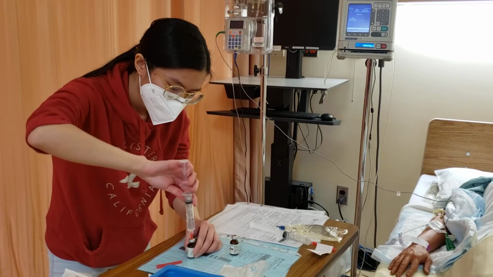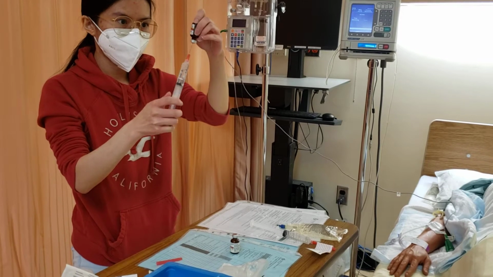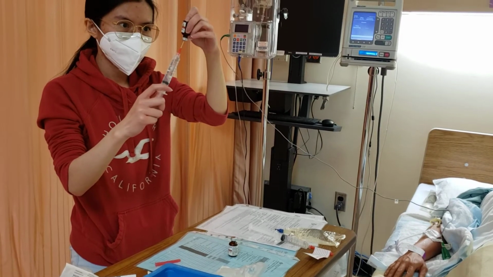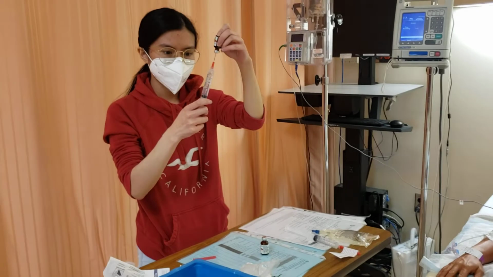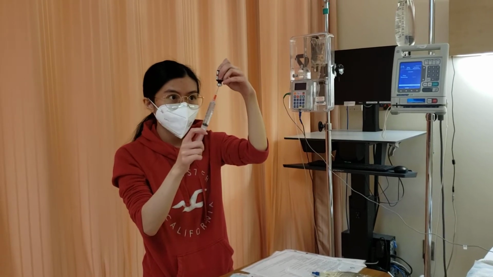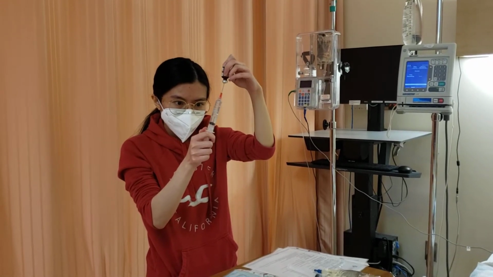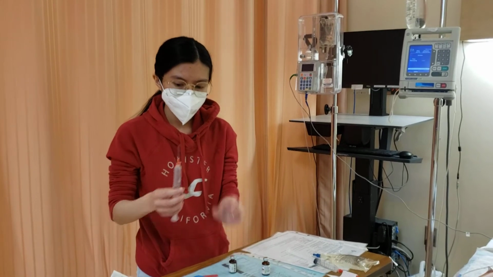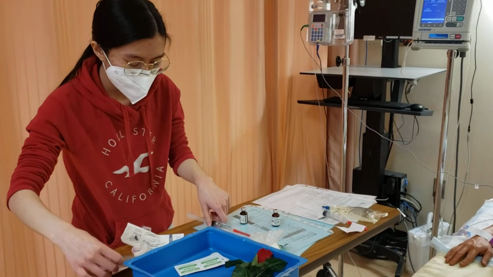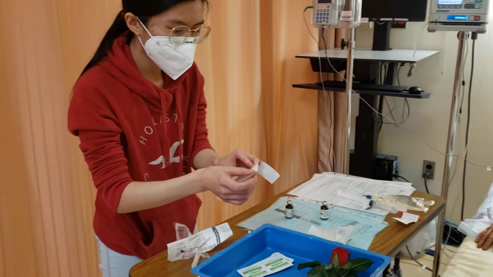Okay, so I will do the second check. Once again, I would need to label that, so that my second nurse will be able to understand what I put in here.